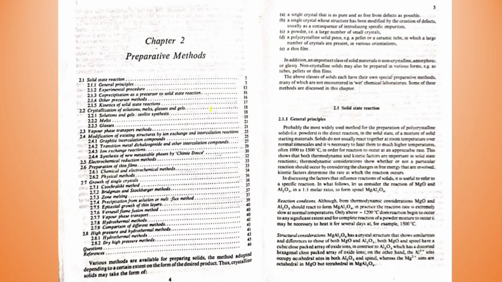Moving on to the second chapter. From the second chapter onwards, we can see the author's emphasis on the theory, principles, and applications. The second chapter is on preparative methods. You can see that the content is very crisp, but in each chapter he has divided the subtopics separately.